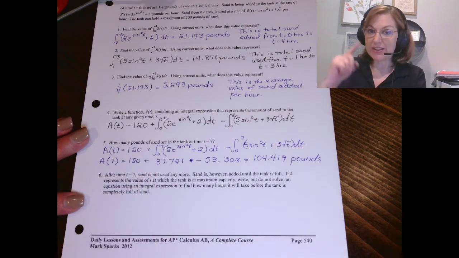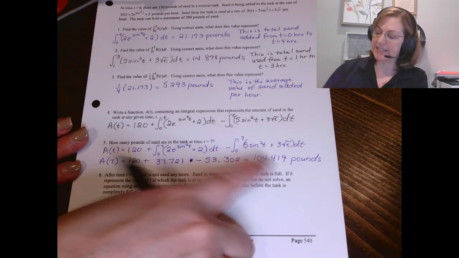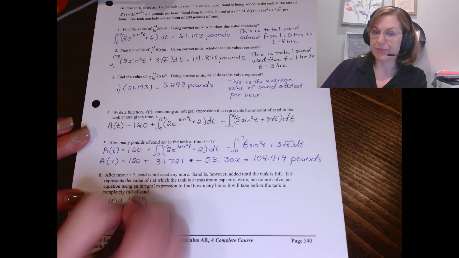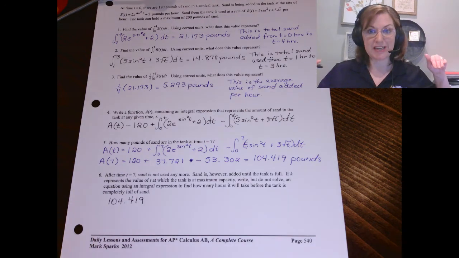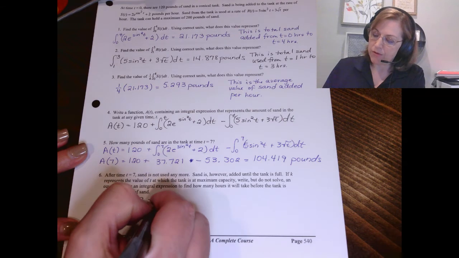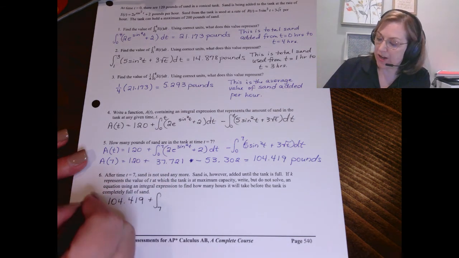Okay, so let's first account for the amount of sand in the tank at 7. So we're going to use that 104.419. Now we quit using R of t because we're not having any sand come out. Now I want to know, when is this going to equal 200?